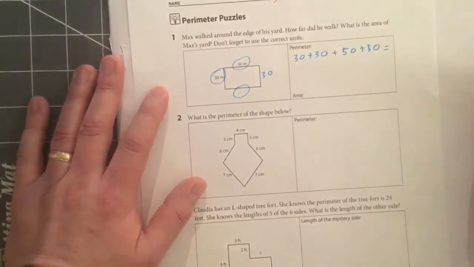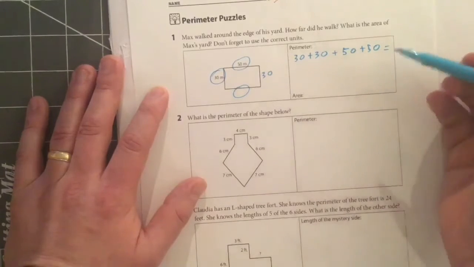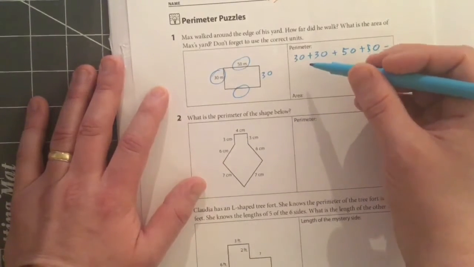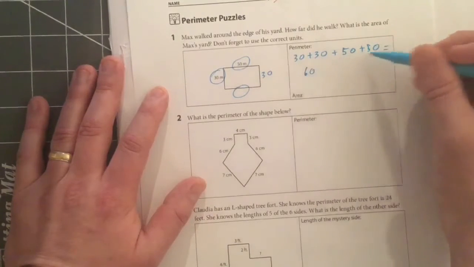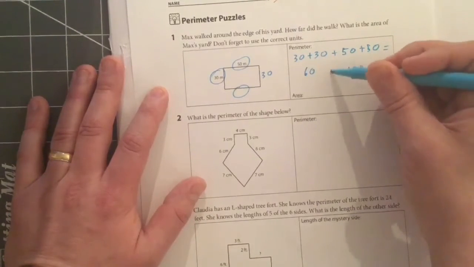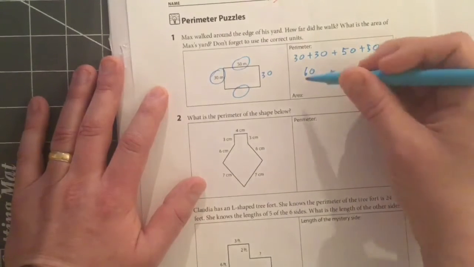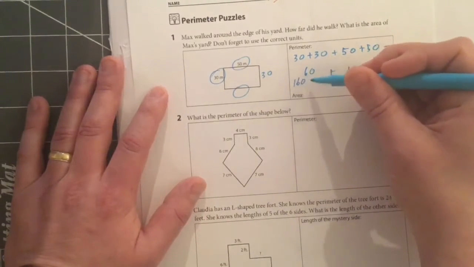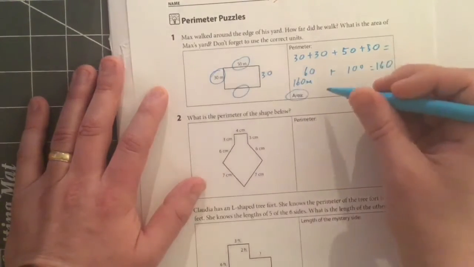I could also solve this by using multiplication. I could do 30 times 2 plus 50 times 2. But we're going to take it apart into pieces. I'm going to do 30 plus 30. I get 60. 50 plus 50 is 100. 60 plus 100 is 160. Your answer is 160 meters.